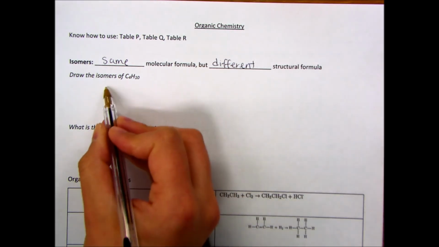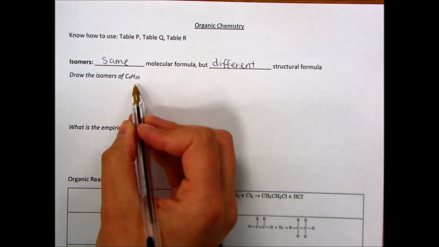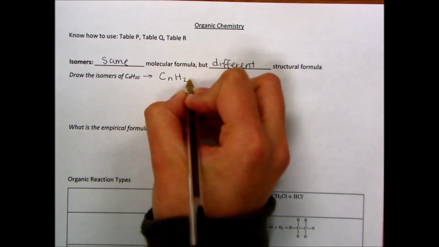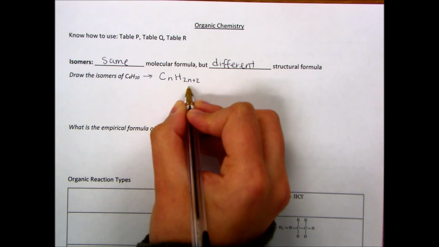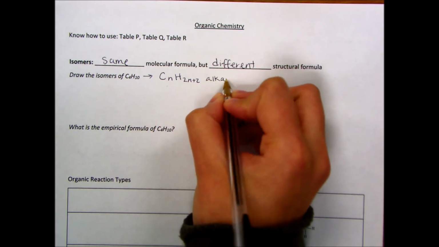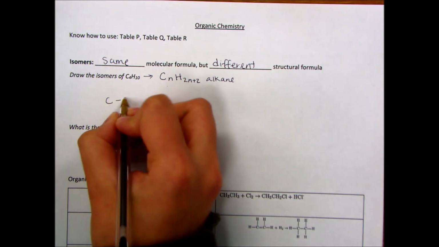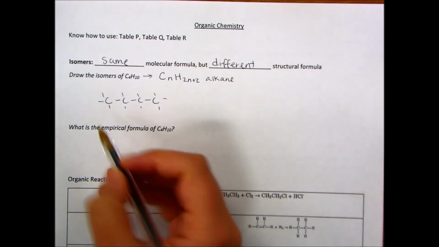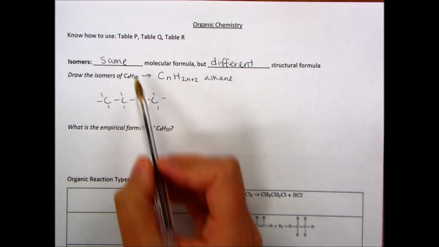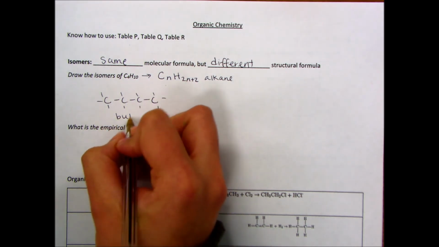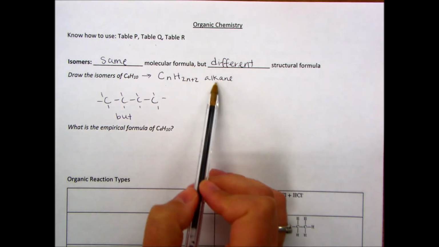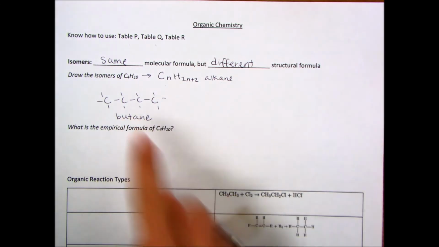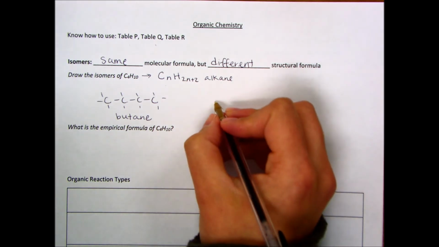As an example, we'll draw the isomers of C4H10. C4H10 matches up on table Q with this homologous series. That's the alkane, so it's all single bonds. So I've got 4 carbons, 10 H's. If I were to name this, according to table P, 4 carbons gets a prefix of but. According to table Q, it's an alkane, so it gets the ANE ending. So that's one isomer. What's another isomer of C4H10?